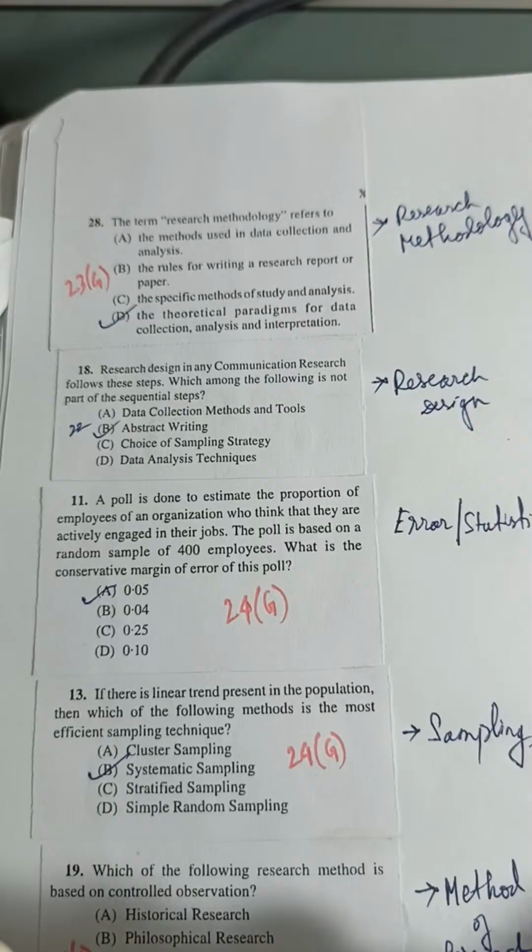Now coming back to the question, research methodology. The term research methodology refers to option A, the method used in data collection and analysis. Is research methodology only concerned with data collection and analysis? Option B states the rule for writing a research report on paper. Option C states the specific method of study and analysis. Option D, the theoretical paradigm of data collection, analysis and interpretation. Is research the theoretical paradigm of data collection, analysis and interpretation? Yes, absolutely it is.